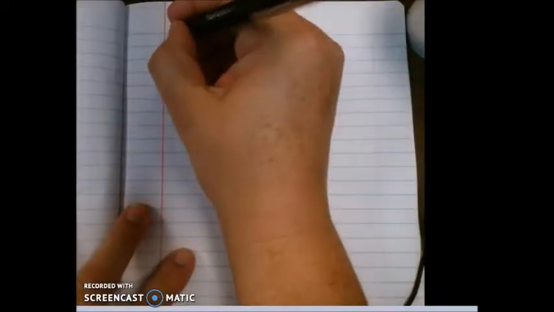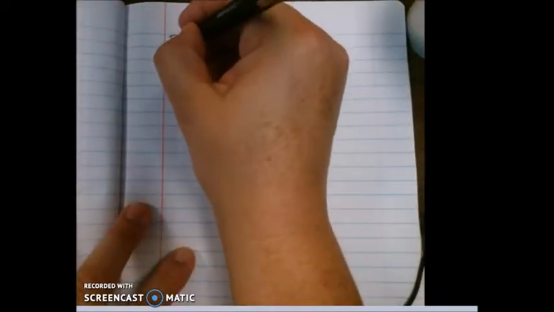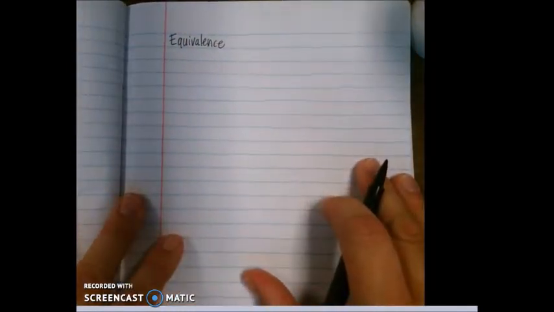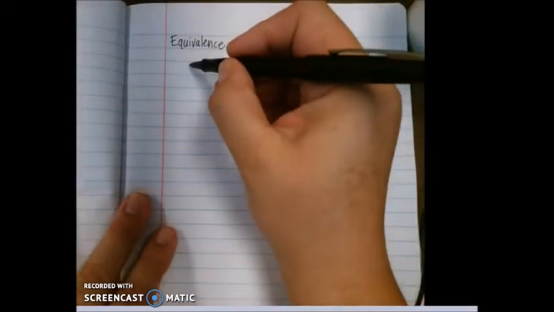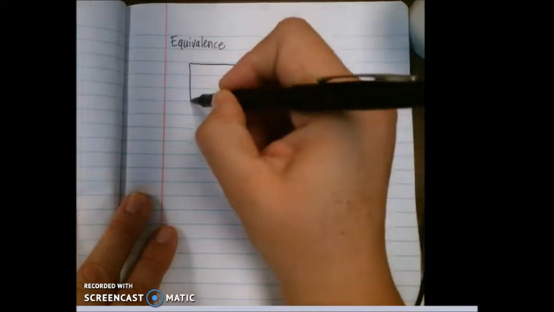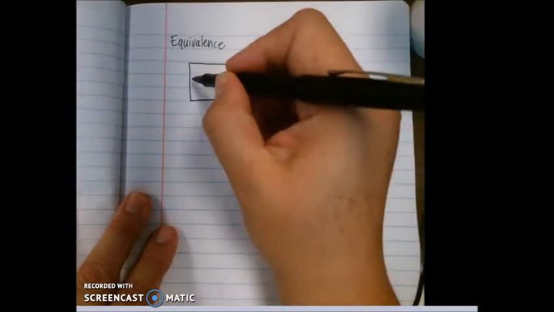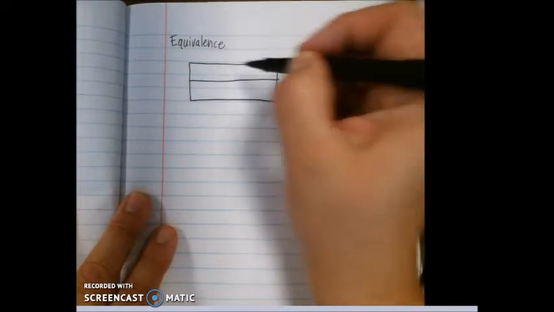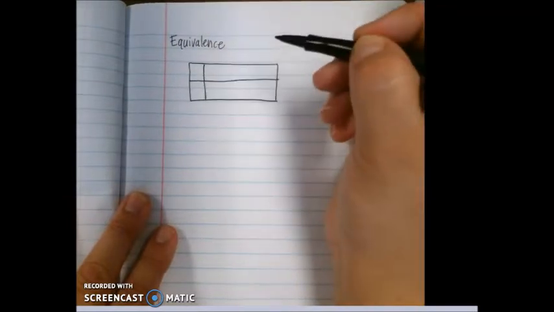Okay, so we're going to talk again today about equivalence and what that means when it comes to fractions. So previously in our first lesson on fractions, we talked about what some fractions might look like. And so I'm going to divide this into 10 equal pieces.